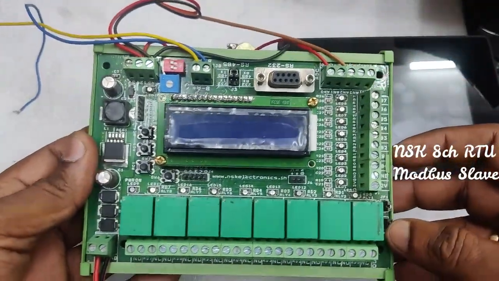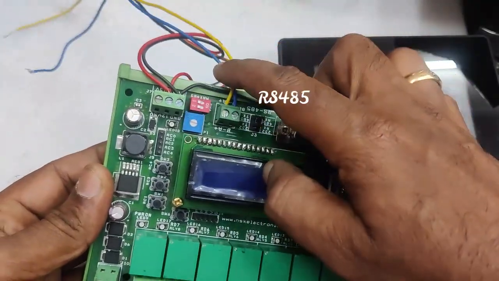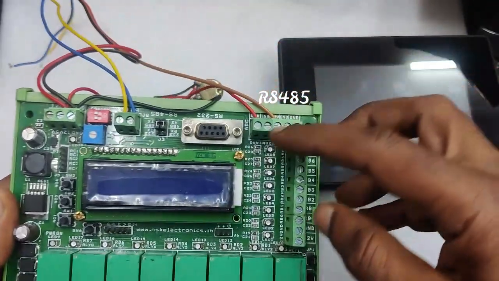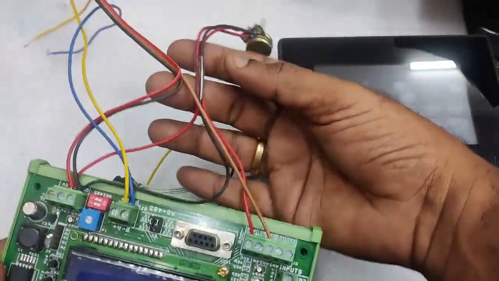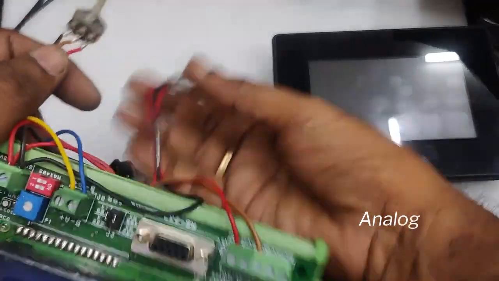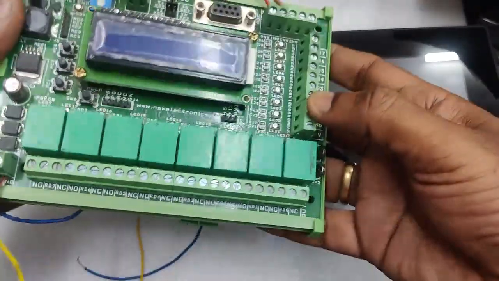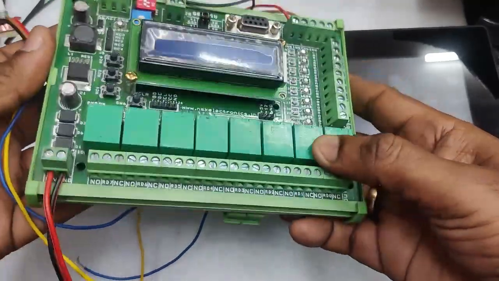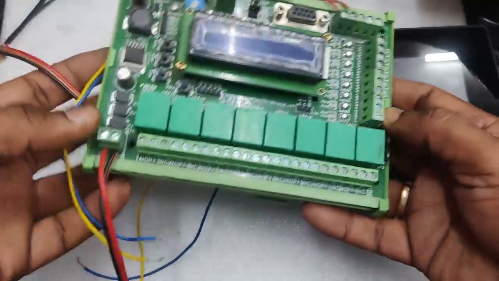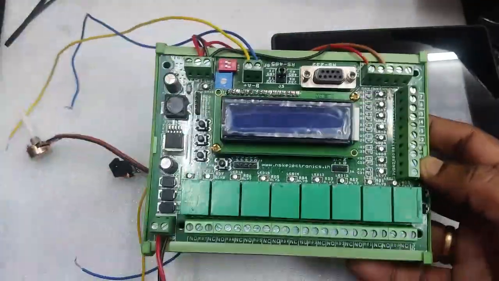For first slave we have NSK RTU module, 8-channel relay module. This is also RS485 enabled. We have made a separate video on this NSK slave. The link is given in the description below. It has 4 analog inputs, 8 digital outputs, that is relay output, and 8 digital inputs. Power source is 12 volt for this. Separate power source is given.